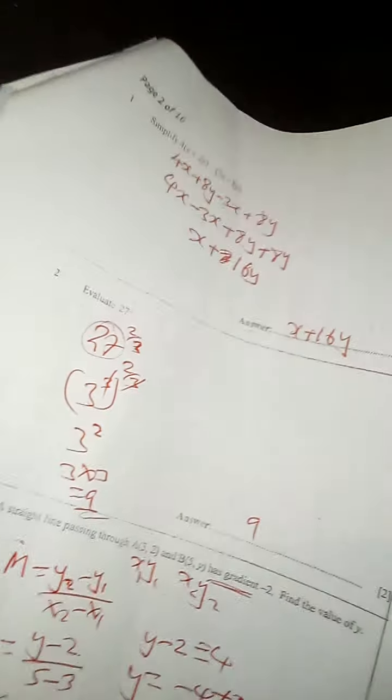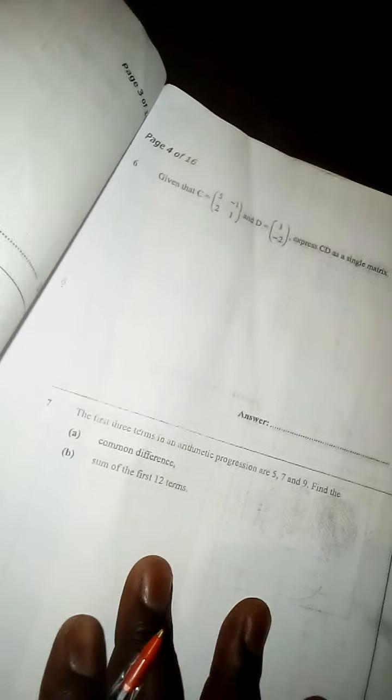Then we go to the next page, question 4. The question says factorize completely. We look for a number which is common here. The common number is 5, open bracket, x squared minus 1.